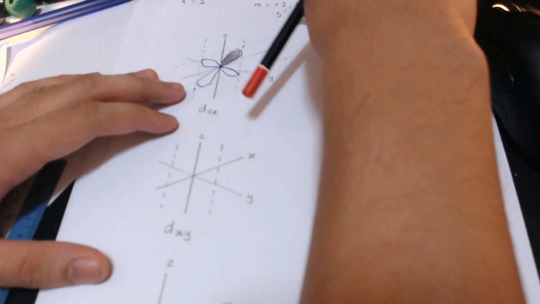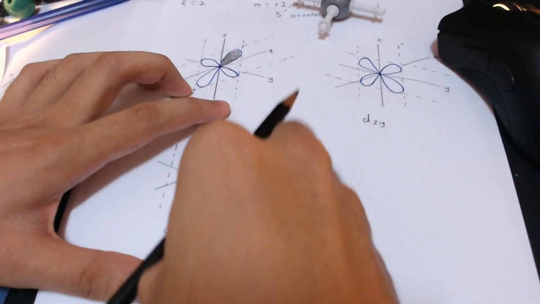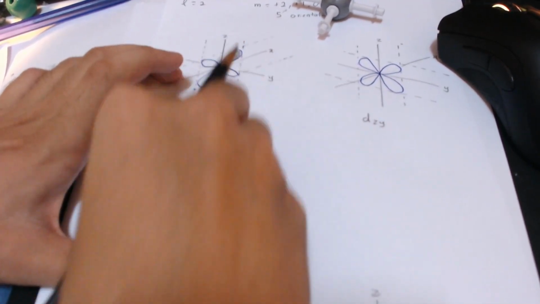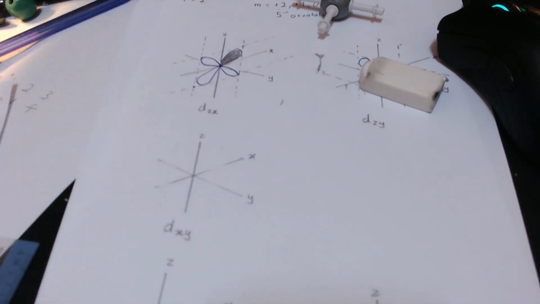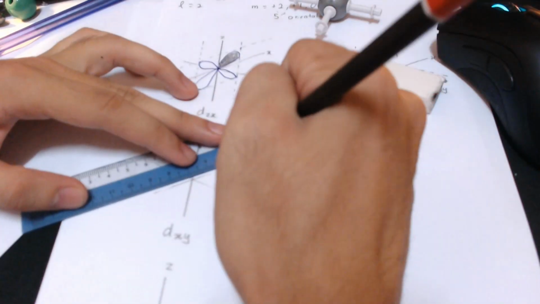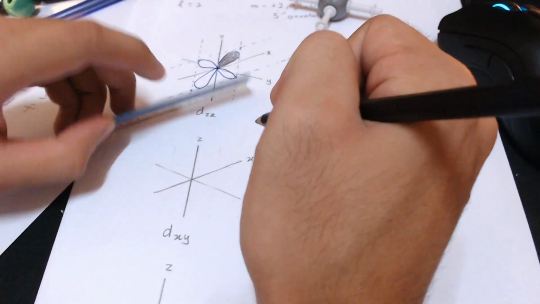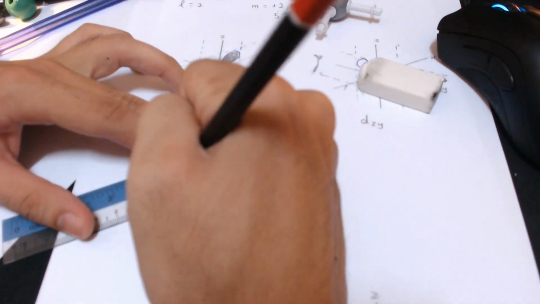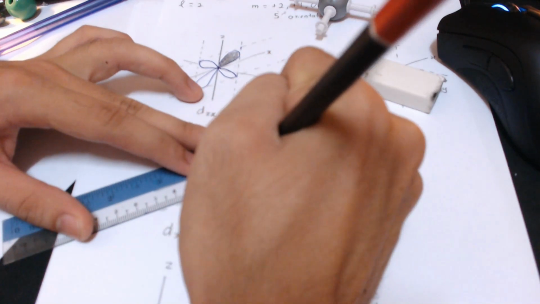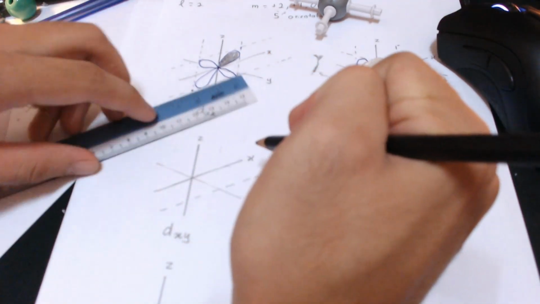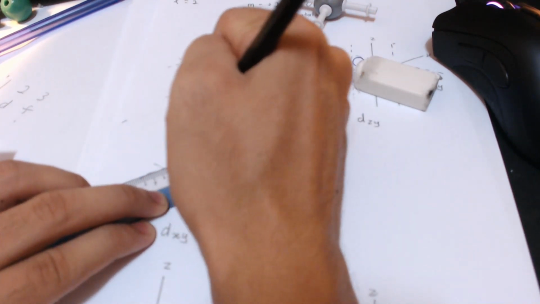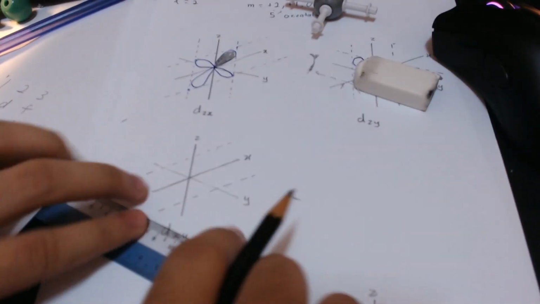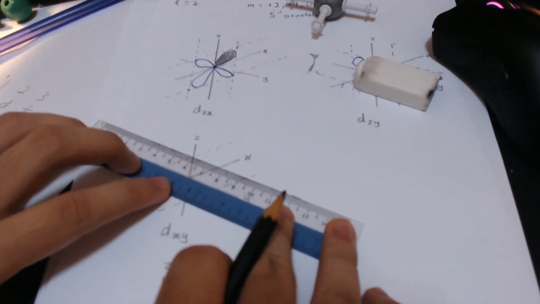Okay, sorry, saya dah salah dah. Okay, tengok huruf. So, X, kita buat parallel line dekat X-axis. So, kita buat dua parallel line dekat X-axis. And then Y. Do the same thing. You do two parallel line dekat Y axis.